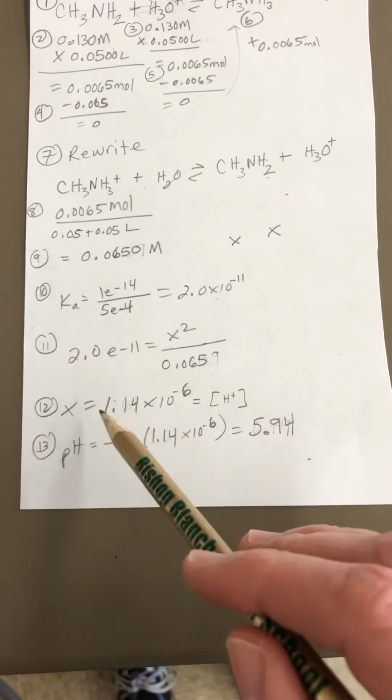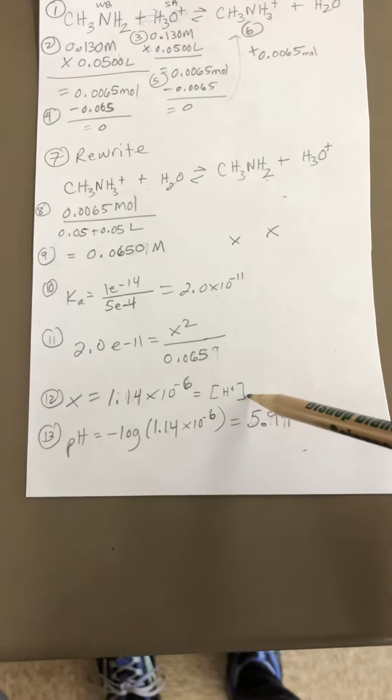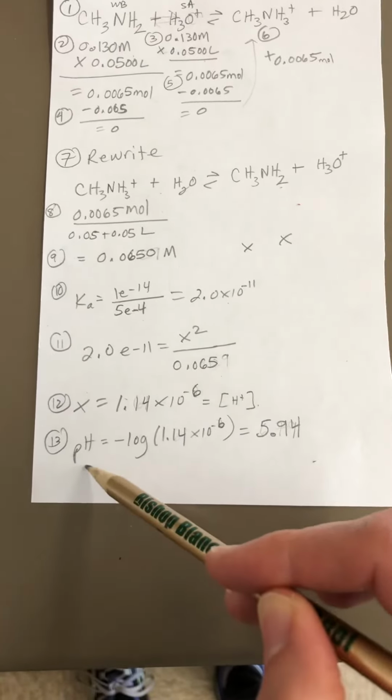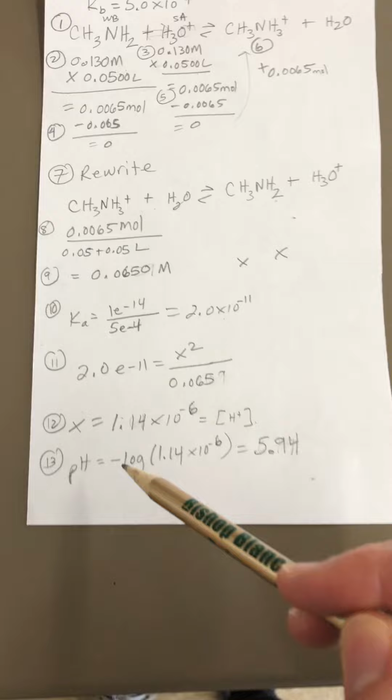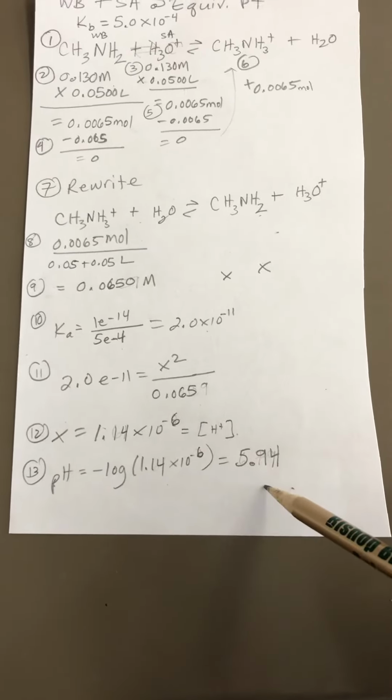And then we solve for x, and the x is the amount of acid or H plus concentration. Then we plug it into pH. pH equals the negative log of that number, and the pH is 5.94.